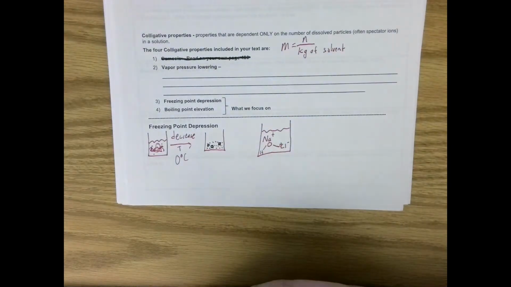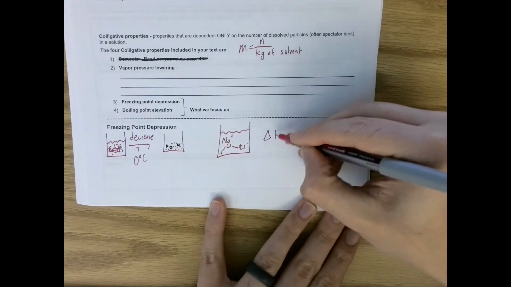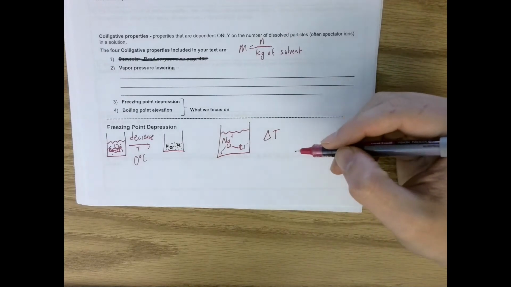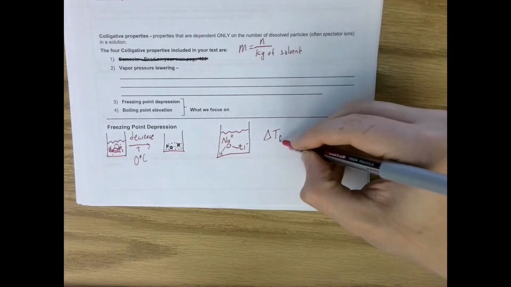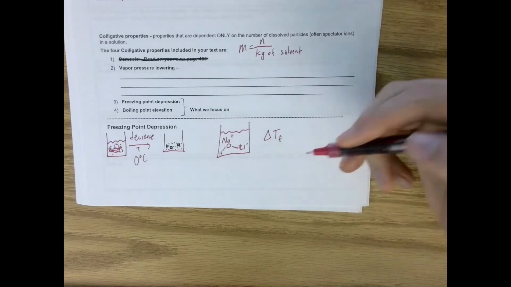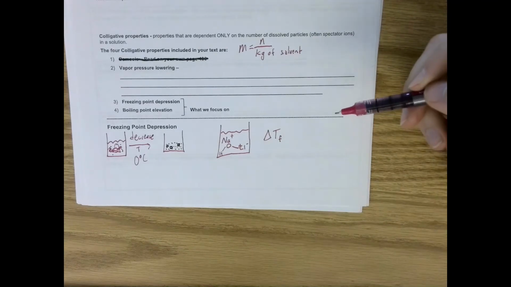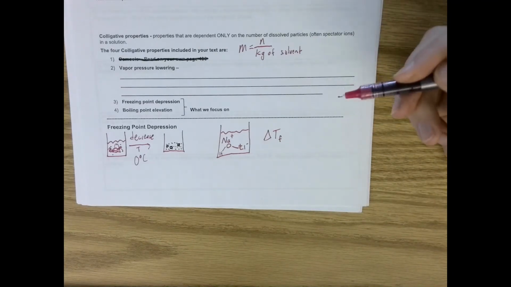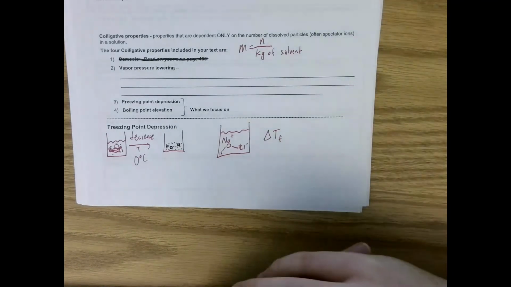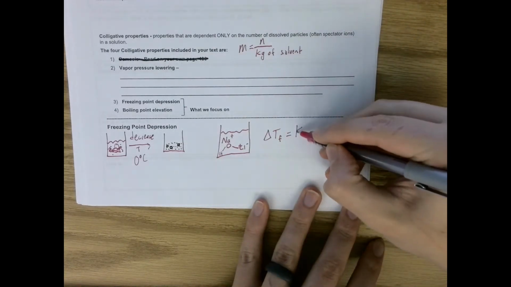So we need to calculate by how much we can lower the freezing point. So we have a formula for that. Our formula is delta T. So what does delta T subscript F stand for? Yeah, so change in the temperature of freezing. Probably a better way to say it is change in freezing point. That's the way we would say it. Okay. So the change in freezing point equals Kf.